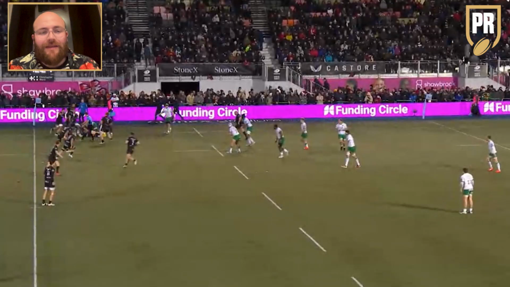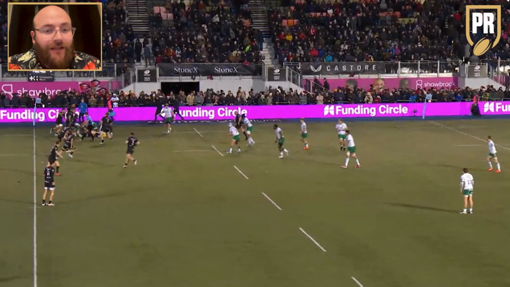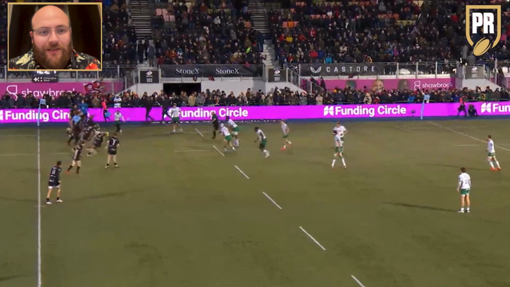Well, let's take that into a game, and we're going to look at how the Saints do it here. So let's pause at this point. Is there an edge? Well, yes. We can't see exactly the full pitch, but you can see here that the last Saracens defender is maybe on halfway, and so there's certainly that edge to attack.